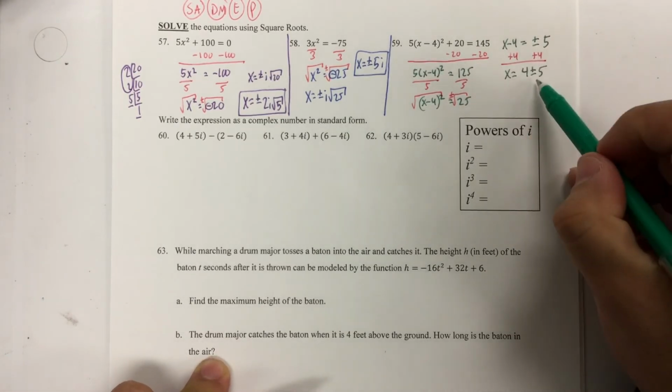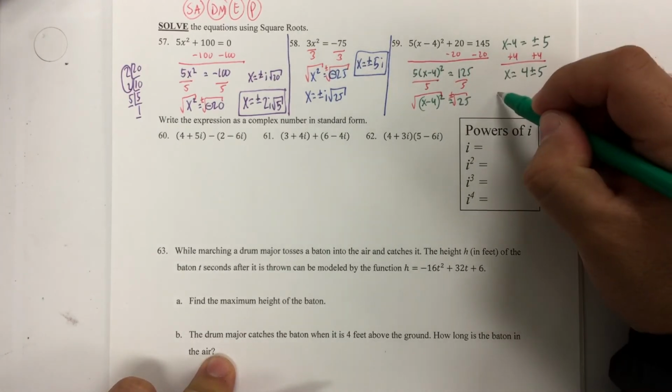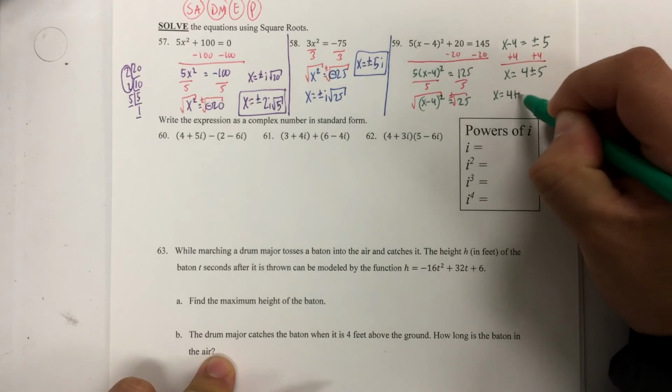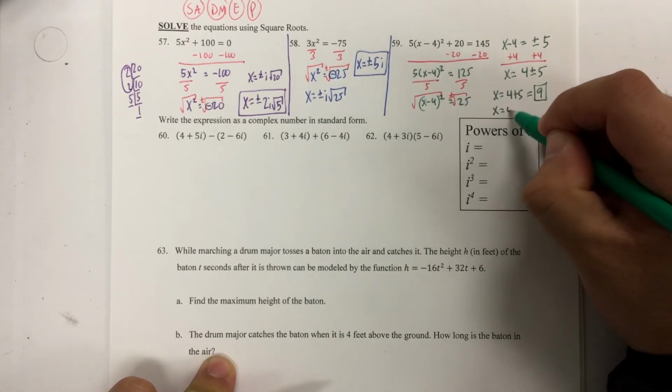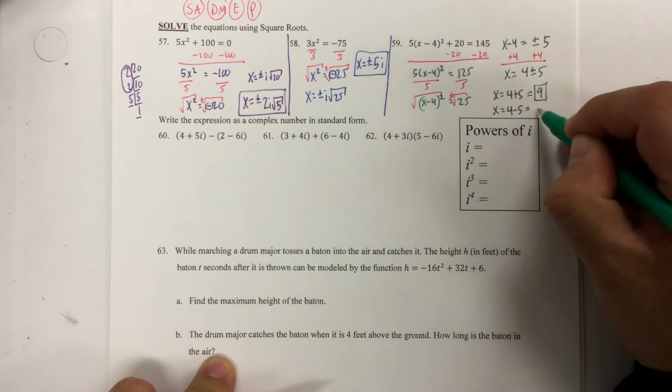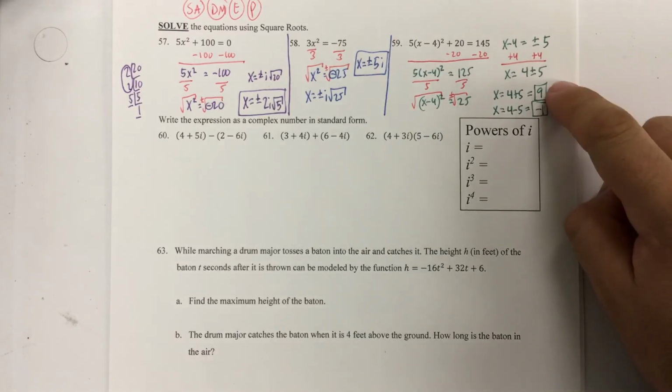Now this answer you do need to simplify since there is no i or radical. So you can go on and say x equals 4 plus 5, which is 9. So that's one solution. And x equals 4 minus 5, which is -1, which is my second solution. Okay, so you do have to work this out to get your two solutions.